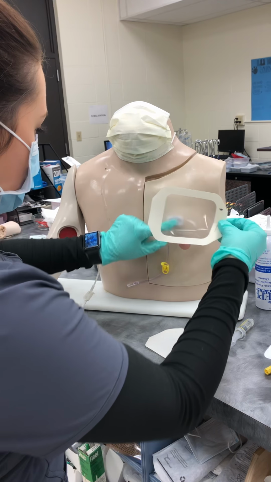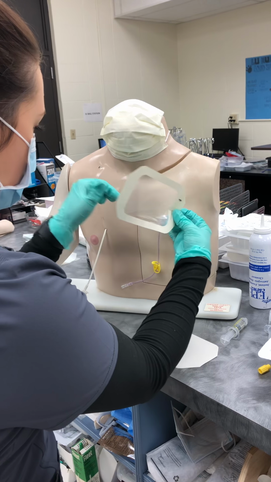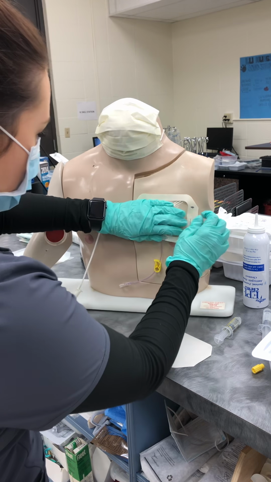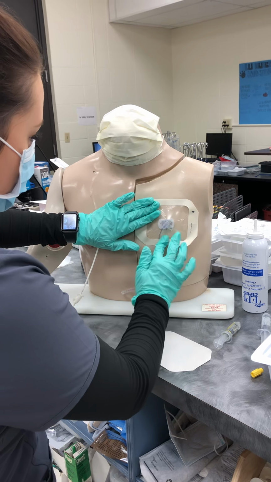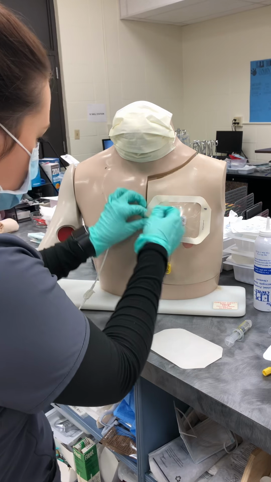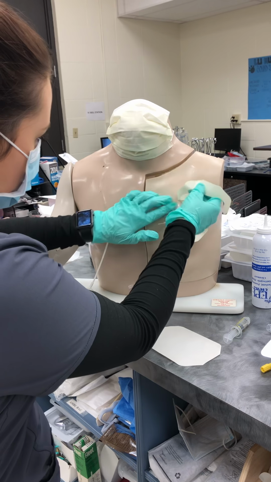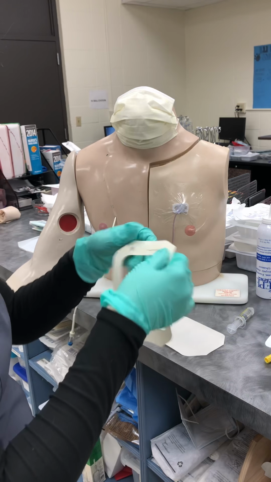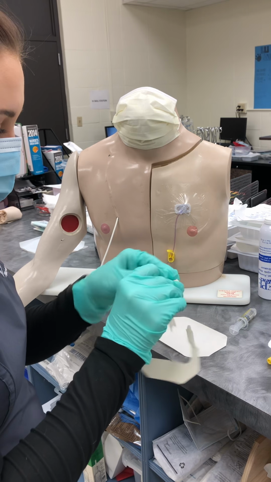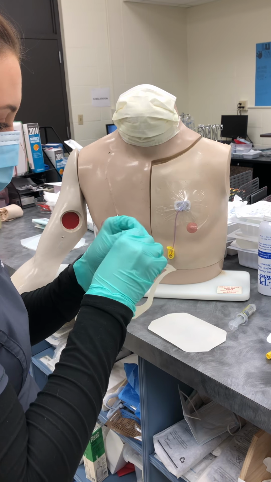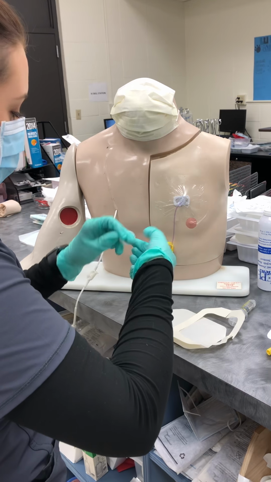Make sure our needle is secure, and we're going to apply that over the top, and then you'll remove this just like that, and then move this little sticker and write the date and time and your initials of when it was placed.